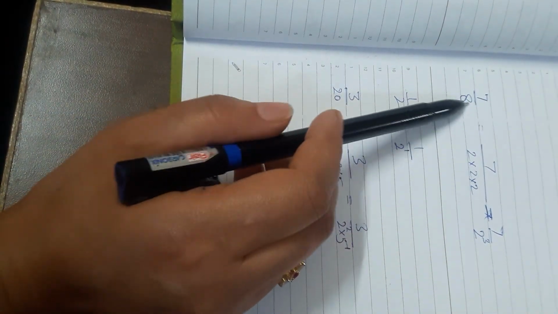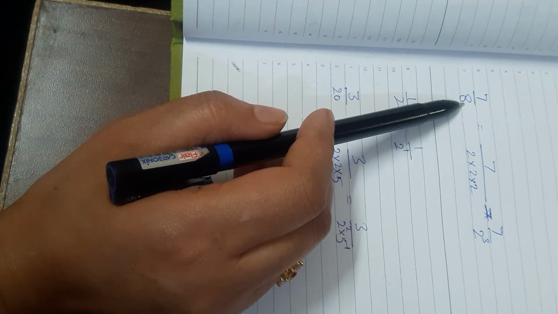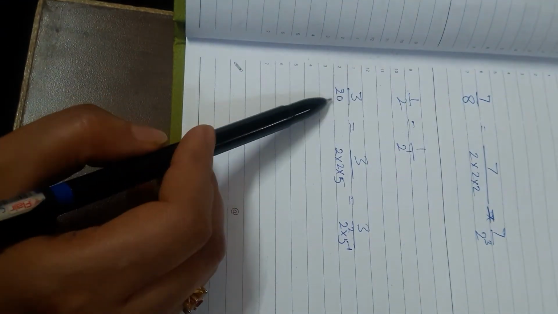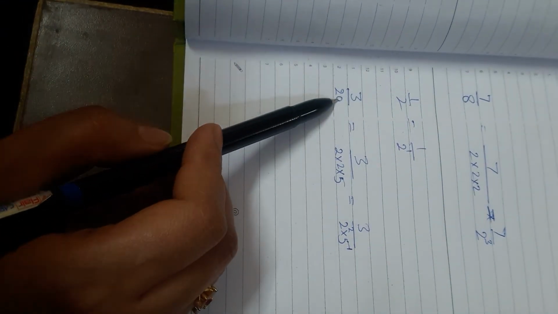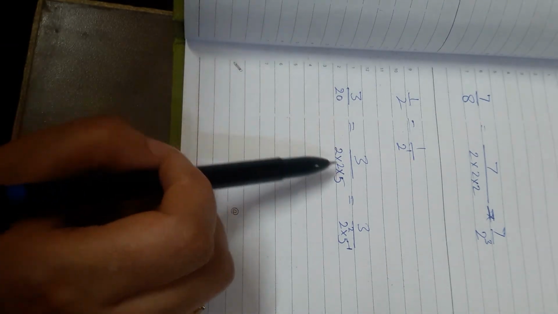Here 7 and 8 have no common factor other than 1. So these also have terminating decimal representation. So q must follow this property that the prime factorization of q must have a power of 2 or a power of 5 or powers of 2 and 5 both.